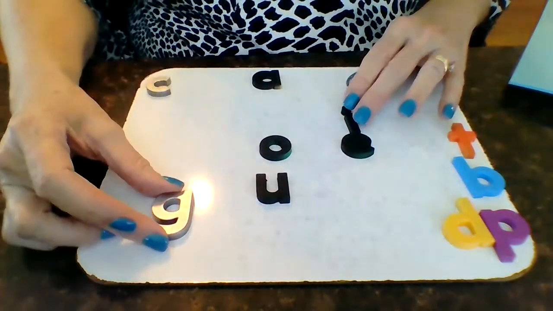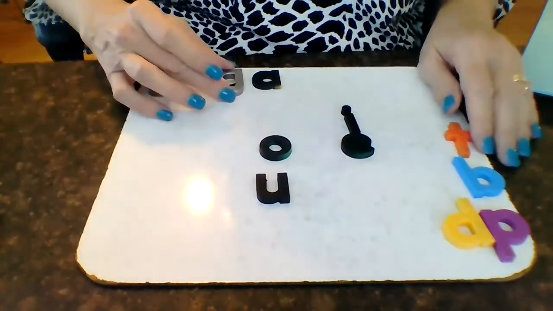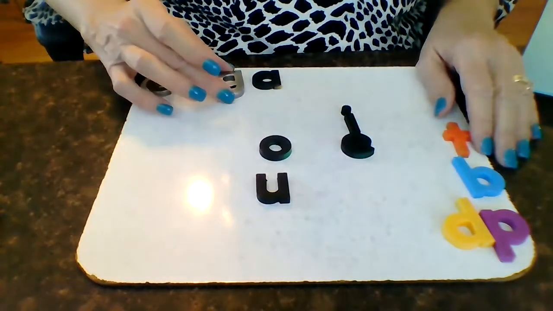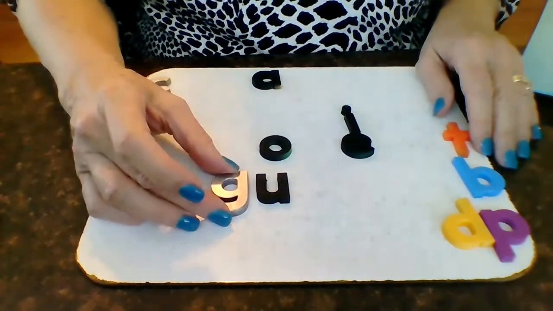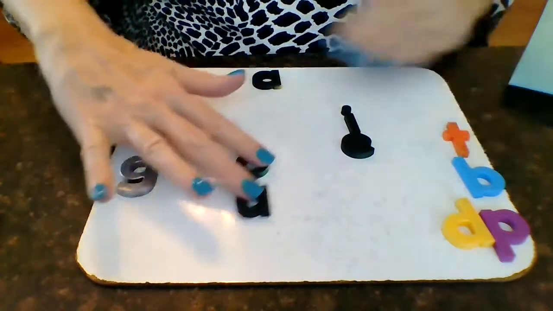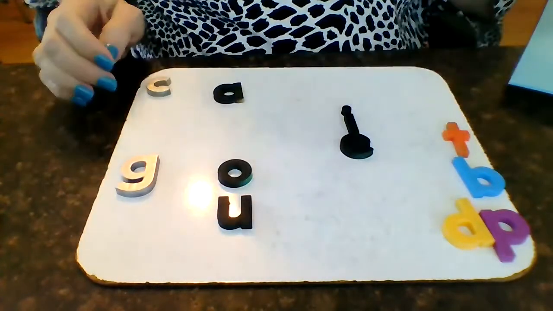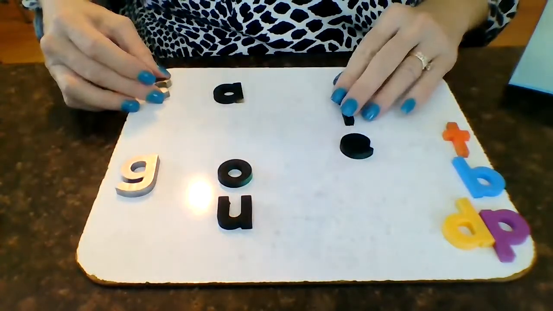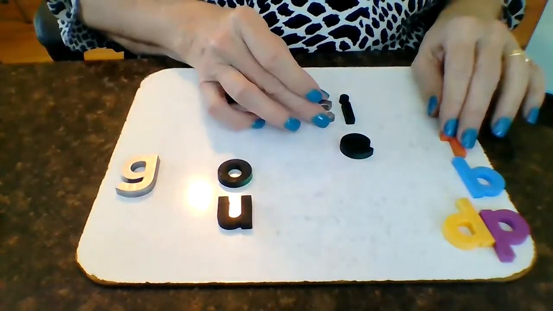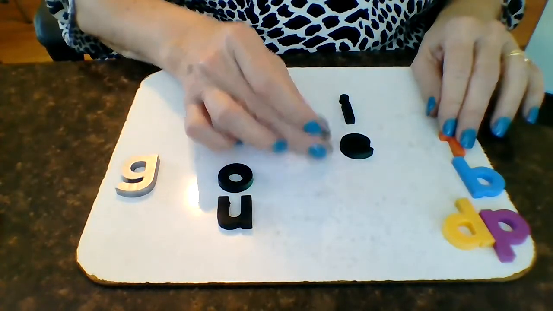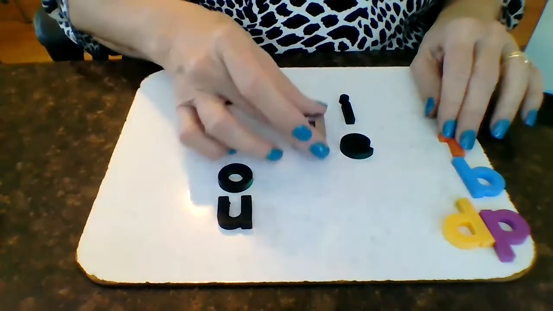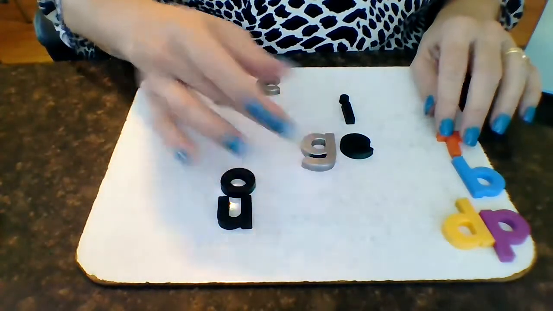And then we'll go with a G. It's going to be a hard G. Ga, ga, and ga. And then I show them when they're with E and I, we have a soft sound. We have si, se, and we have j, ja. And that just introduces it.